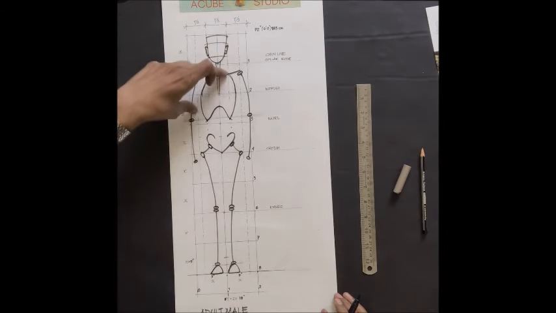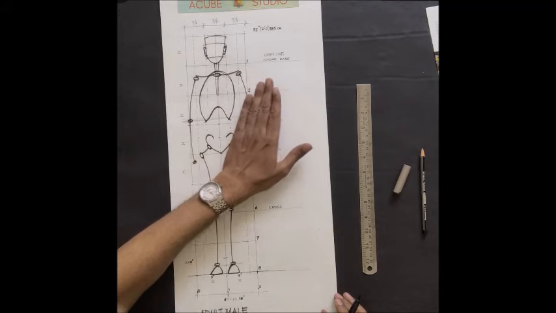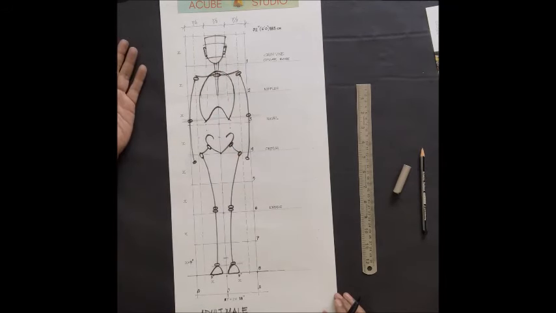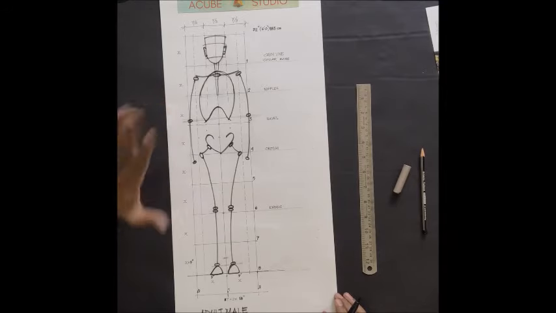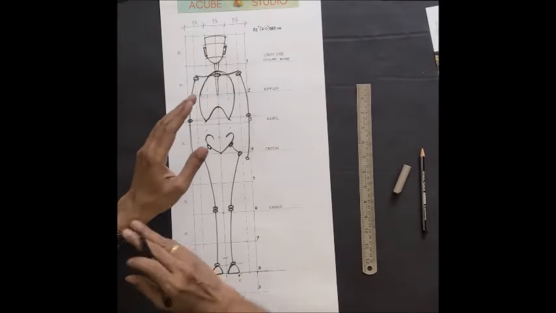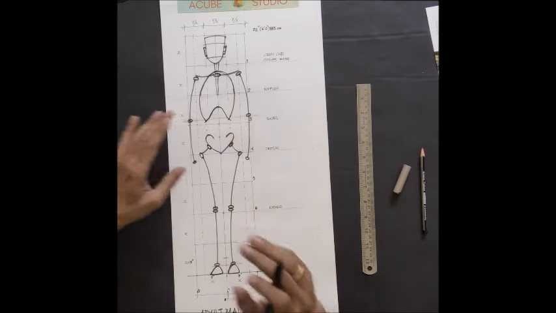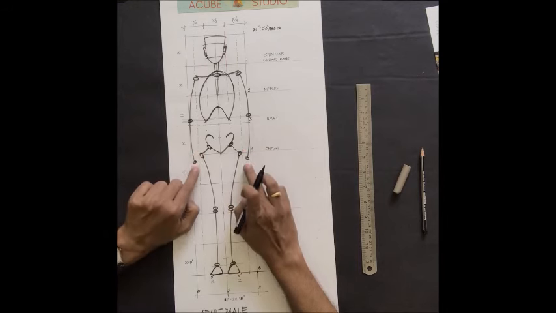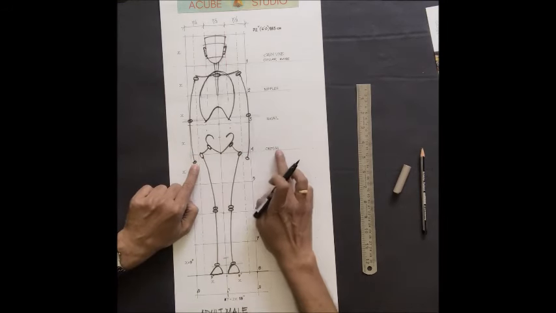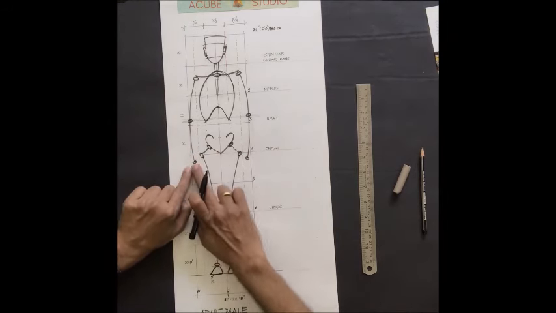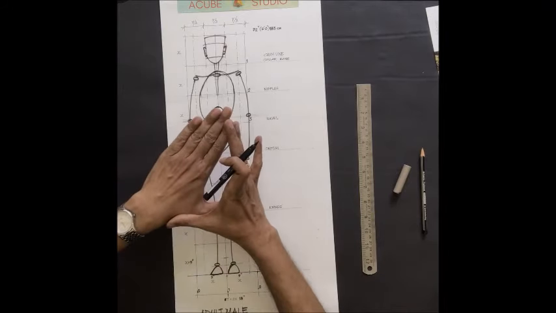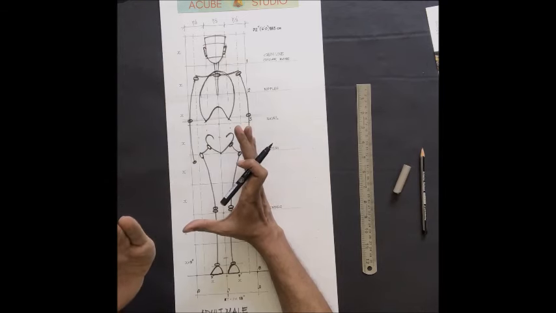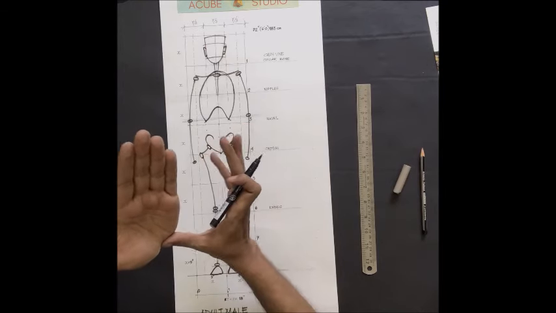The muscles will come over this, and this structure is going to support the muscles. One pending thing in this is the hands, the palms beyond the wrists. So how long are the palms? We have seen that the wrist goes below the pelvic bone, so that is below the crotch, and the length of the hand is equal to the height of the face below the eyebrows. So from chin to eyebrow.